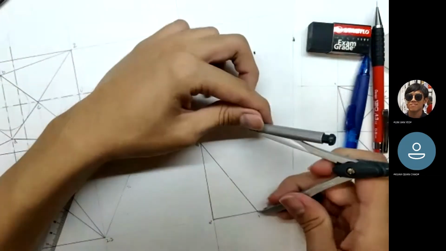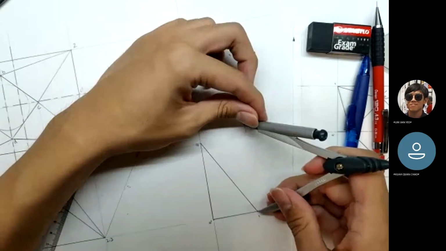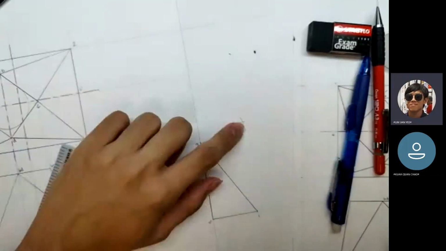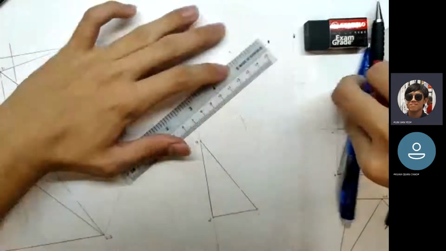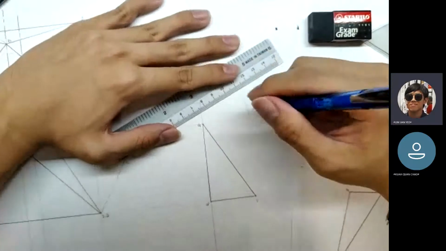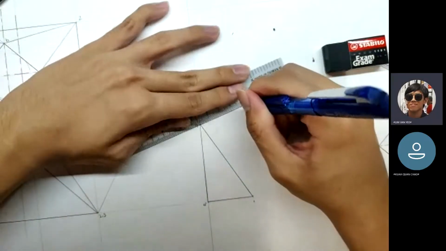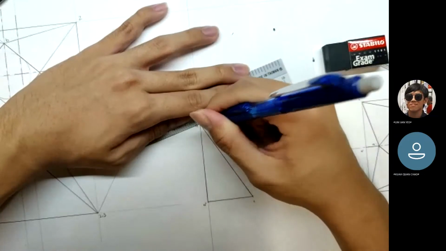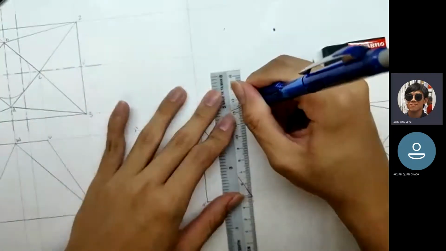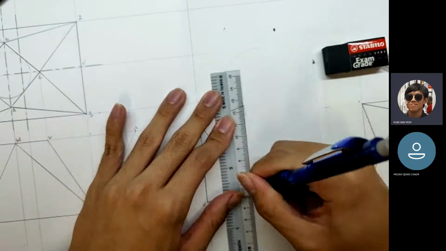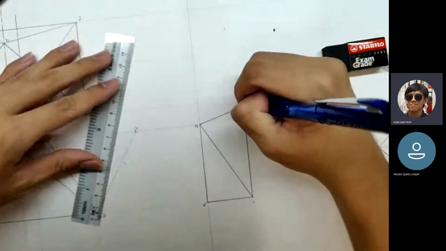Okay. And find the intersection point. So, and this is your true point B. Then you can take the frame. Yes, the frame. From this point over this point. So this is your point B.